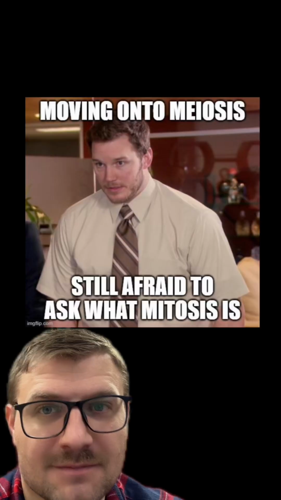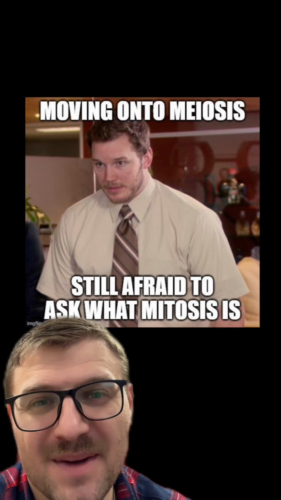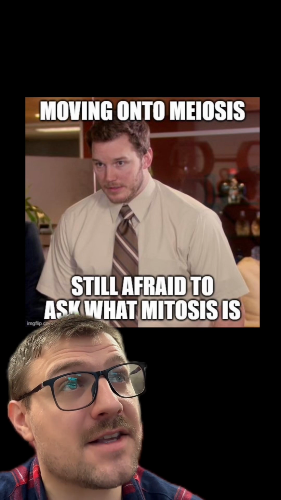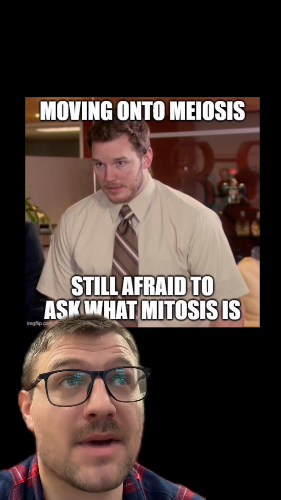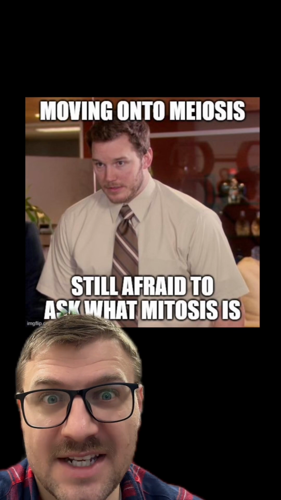I like to remind my students that we should definitely know about mitosis before moving on to meiosis, because we're going to see a lot of the similarities that we saw in mitosis in meiosis, but there are major differences. So make sure you know mitosis before we get into meiosis.